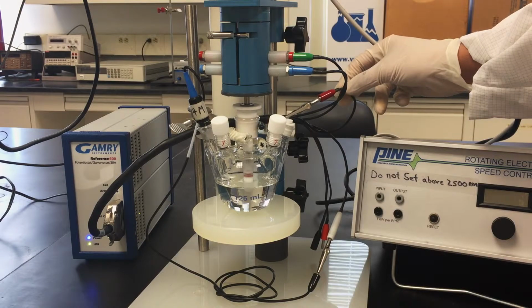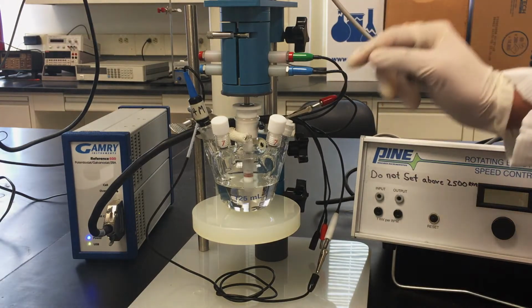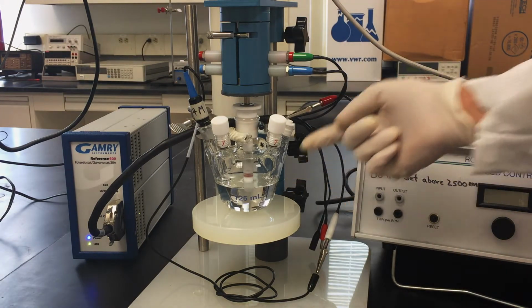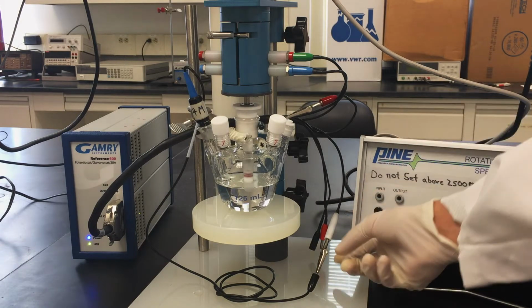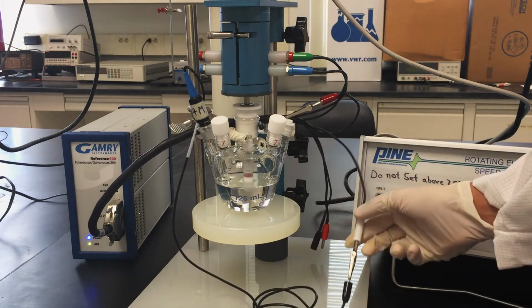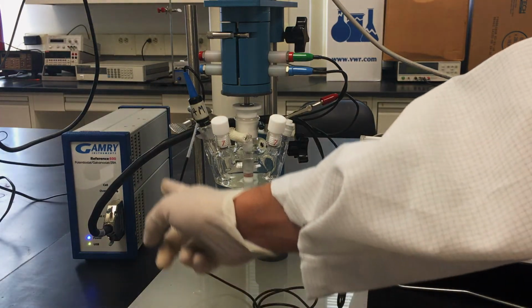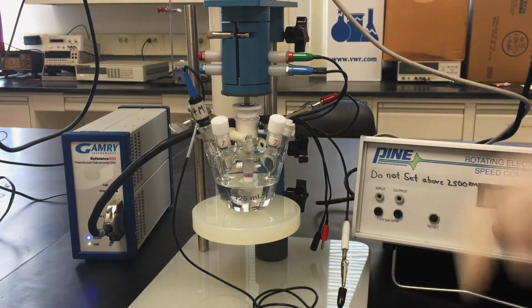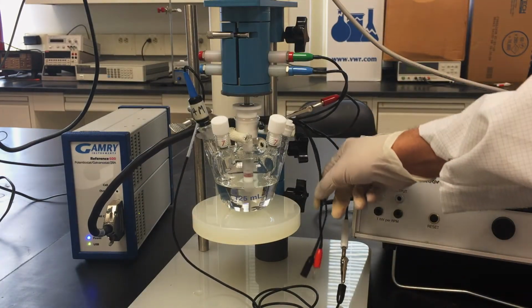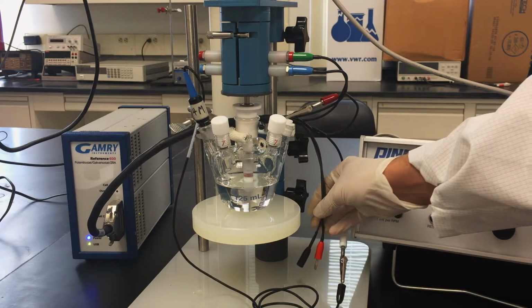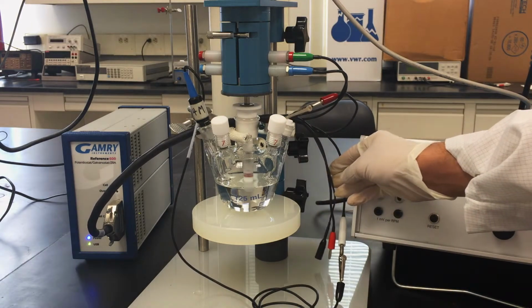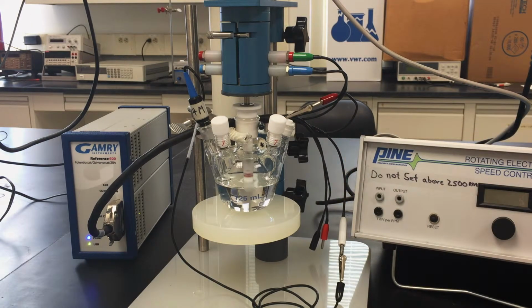Connect the red lead to the counter electrode using the alligator clip. Lastly, connect the white lead to the reference electrode and leave the orange and black leads disconnected. And also make sure they are not touching any electrically conductive surfaces.